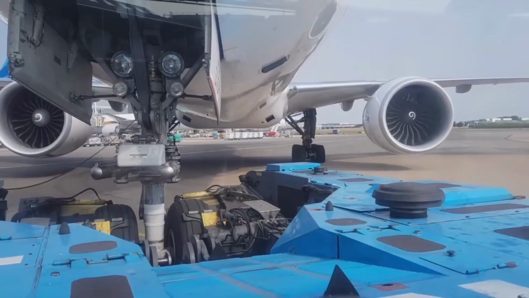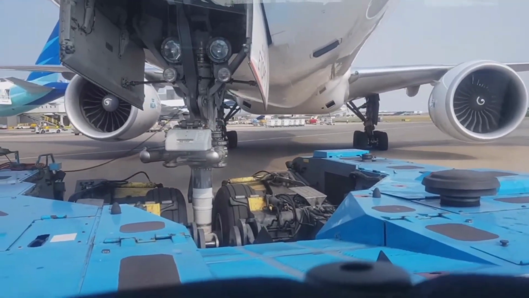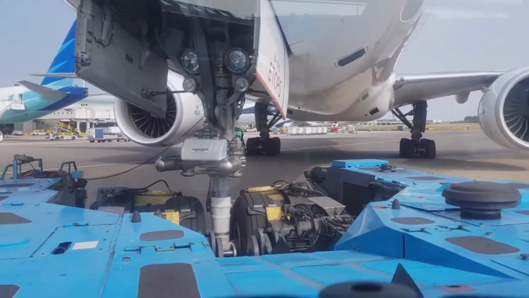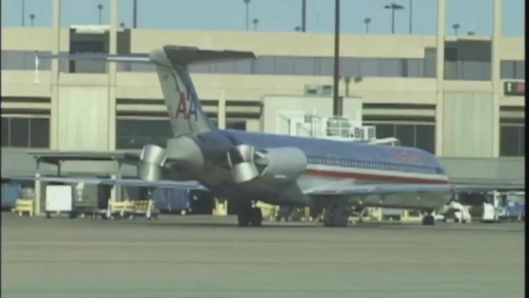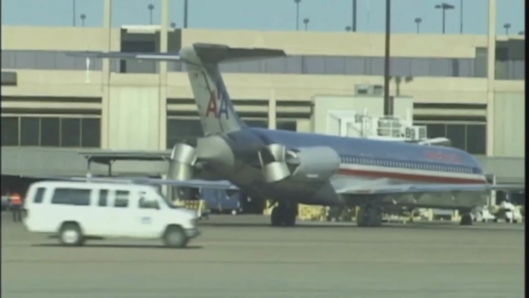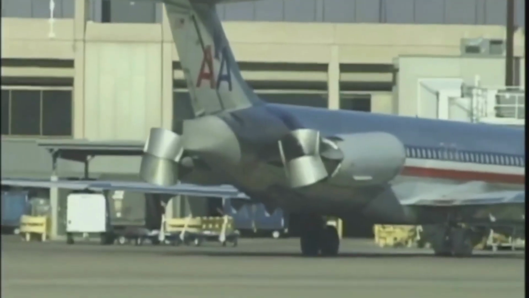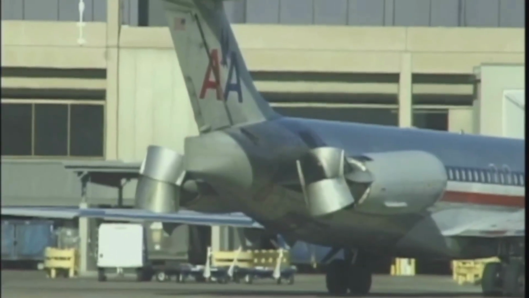Similarly, in cases where there is no pushback truck or at airports without one, reverse thrust is used to take the plane backwards. But that is a bit risky, because the large air current emitted by the reverse thrust can damage buildings, people, and goods around it. So let's see how this thrust works.